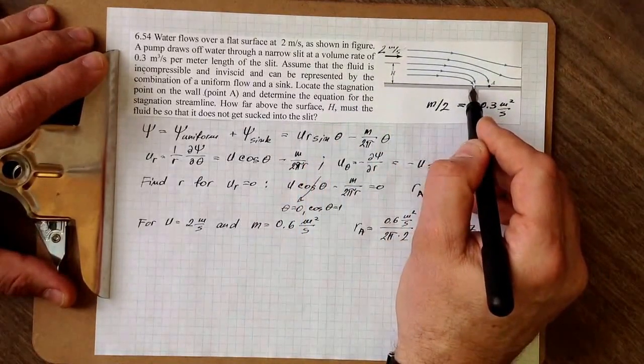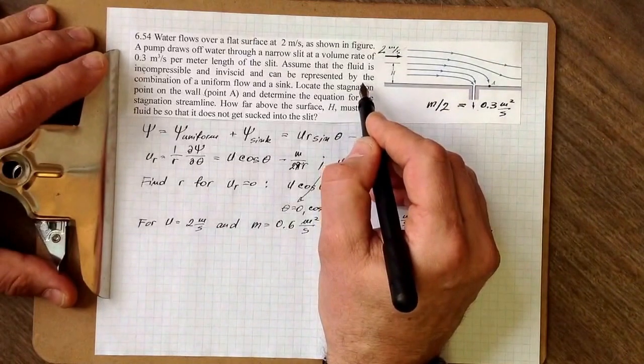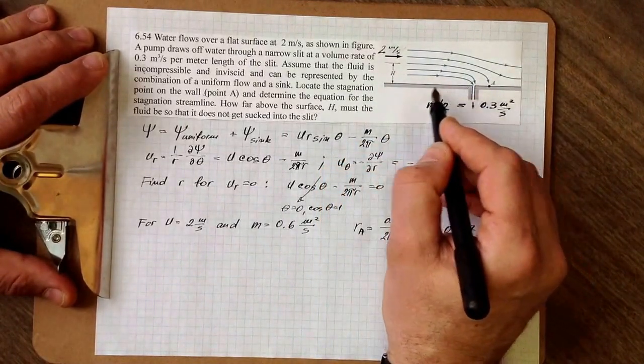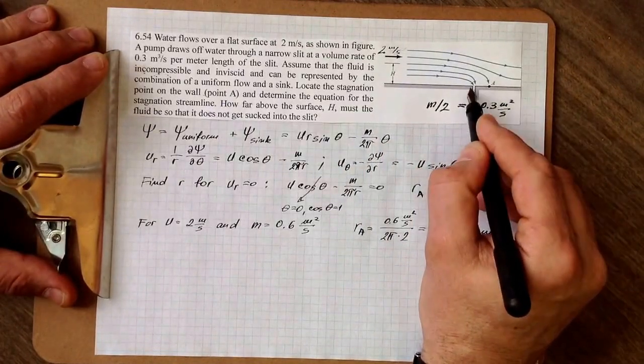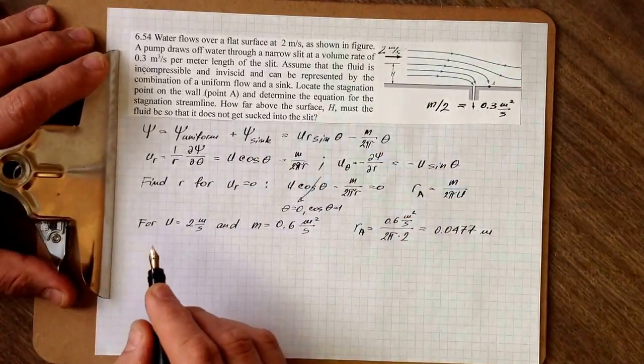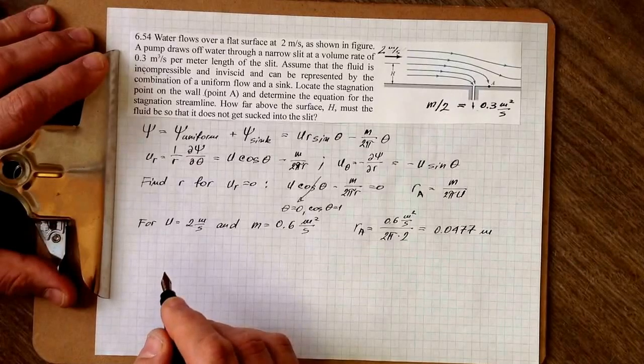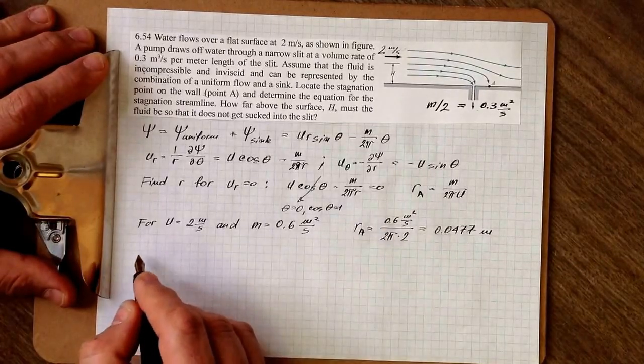For this infinity here, angle theta is really pi, because this is theta equals 0, this is theta equals pi. So we have that streamline.